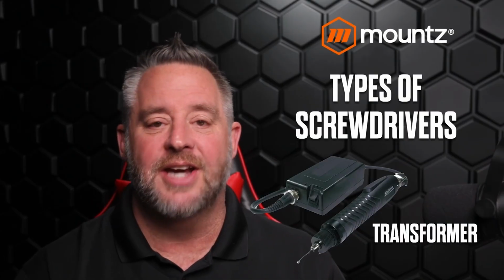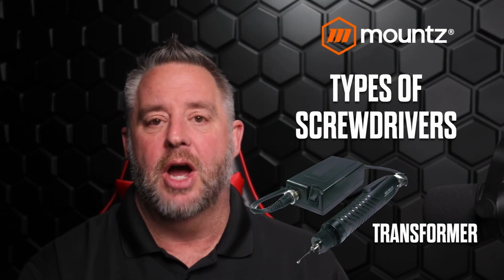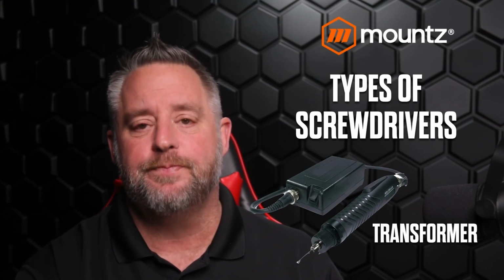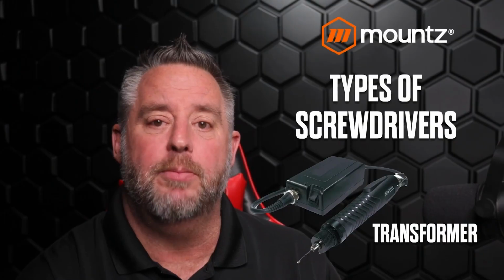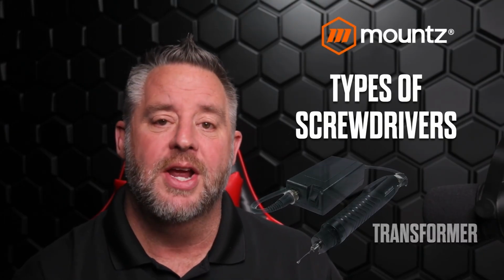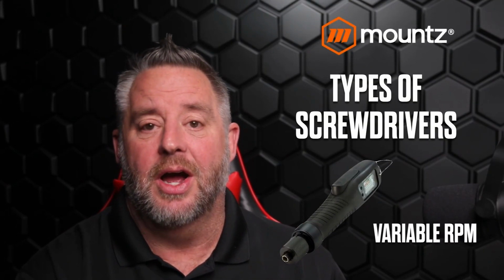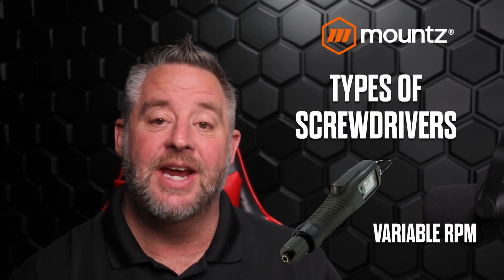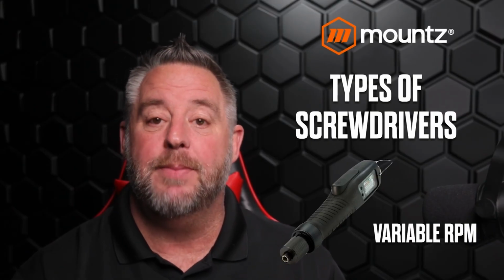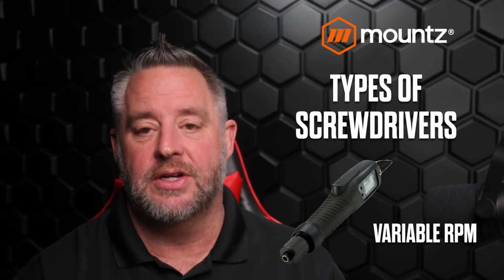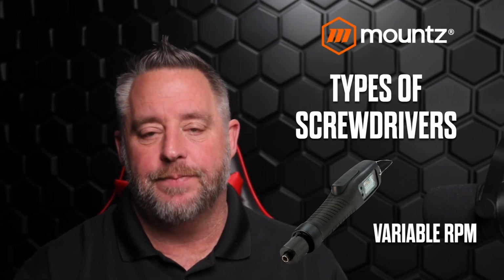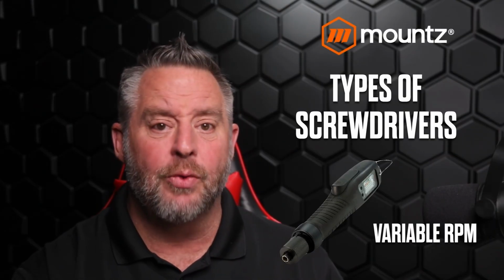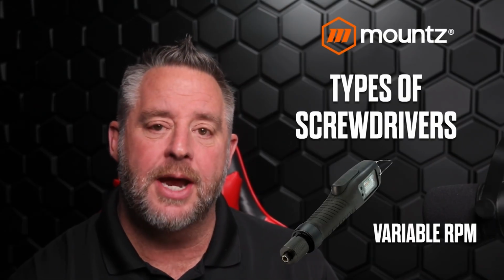So if we are doing any type of line control where we want to lock the tool or allow the tool to be used, we can do that through the inputs and outputs of the transformer style of tool. With that also comes the ability to have a tool that can be programmed to run at different RPMs. And so we can set this tool up for one application that may run at a specific RPM.